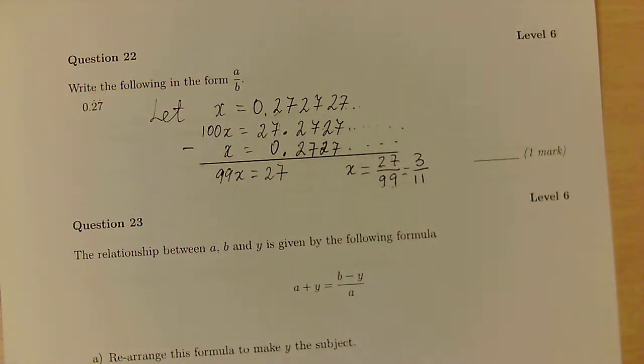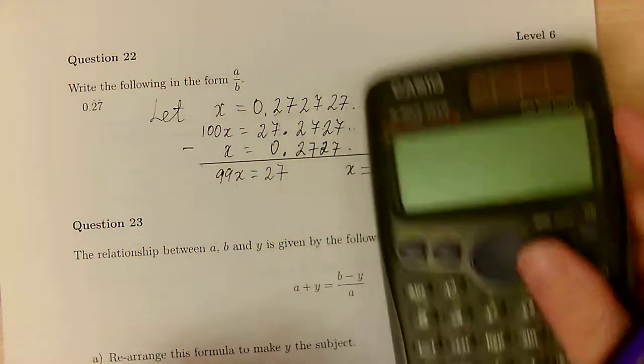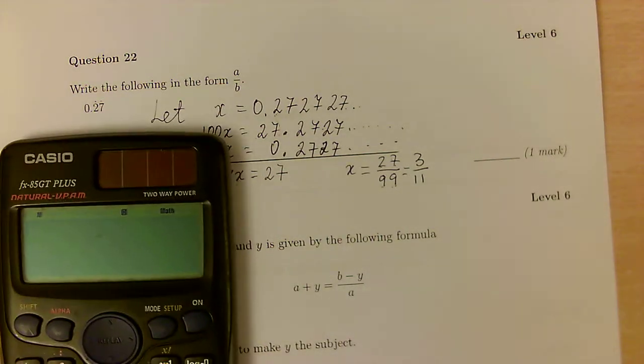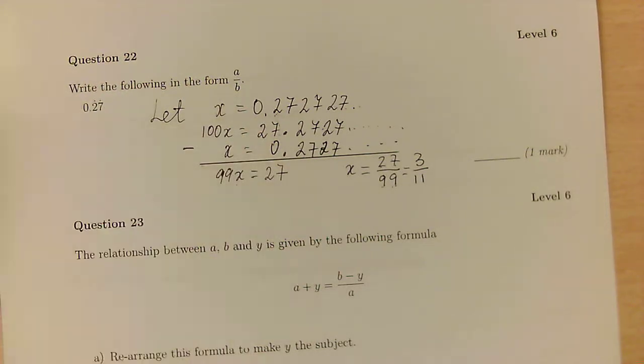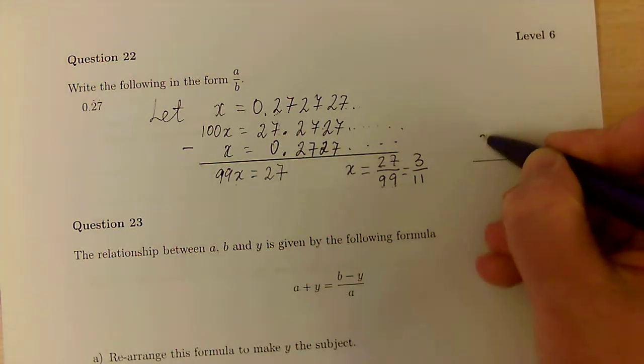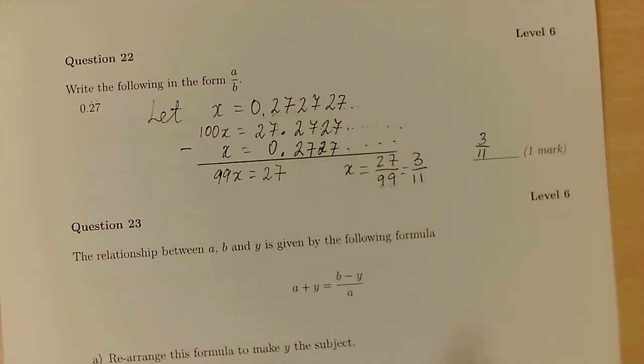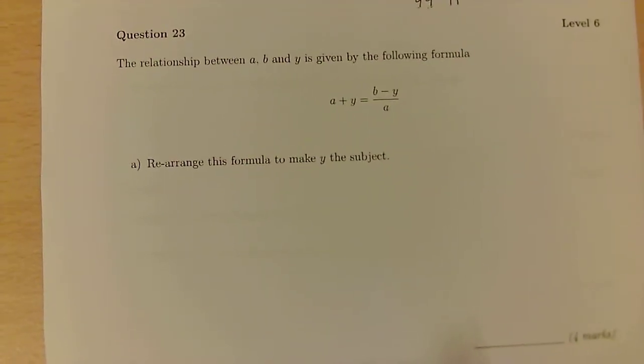You can really check that on your calculator. I know it is non-calculator paper, but we still can use our calculator to check that 3 over 11 is going to be our recurring decimal. Then press S to D, and it shows 27 recurring, which is the correct answer. So we write 3 over 11, and remember, you have to simplify. It's considered a very easy question, so you're getting just 1 mark from that. Anyway, you have to do it, all right?